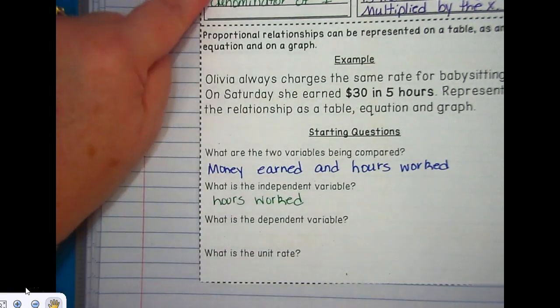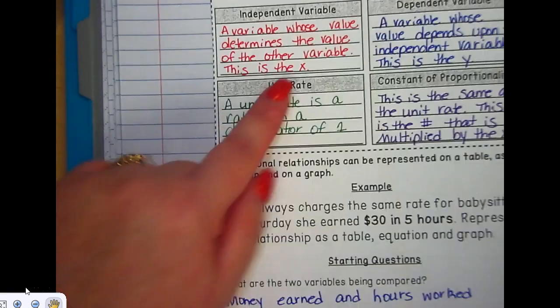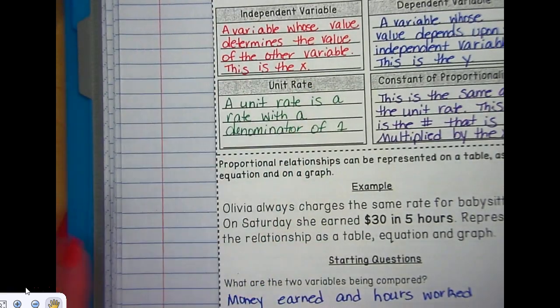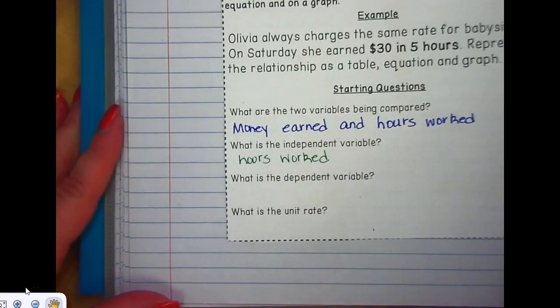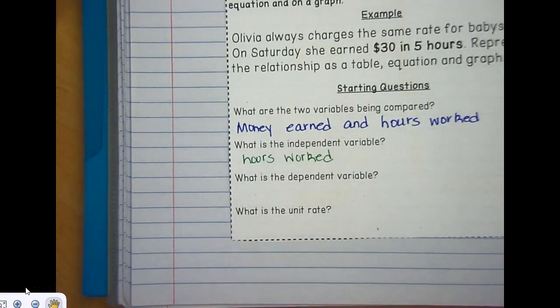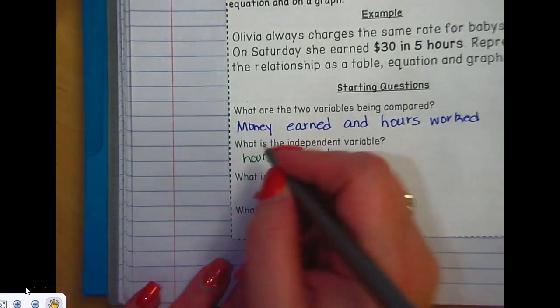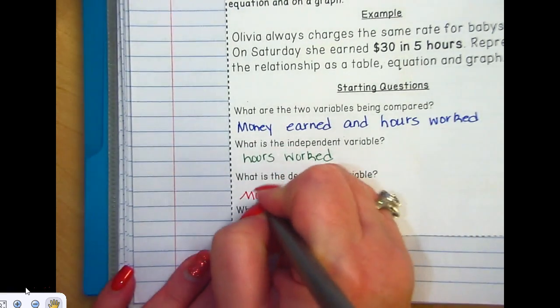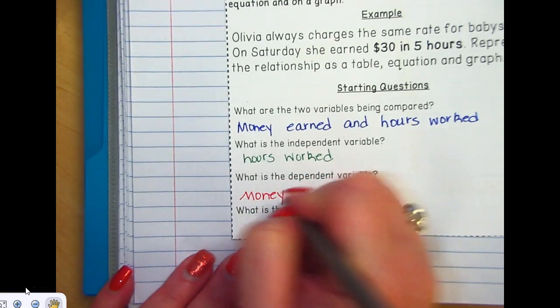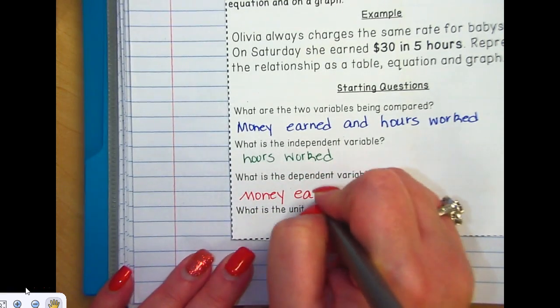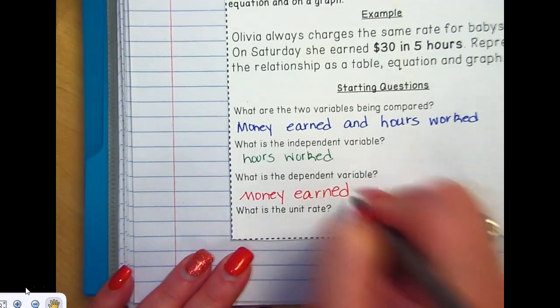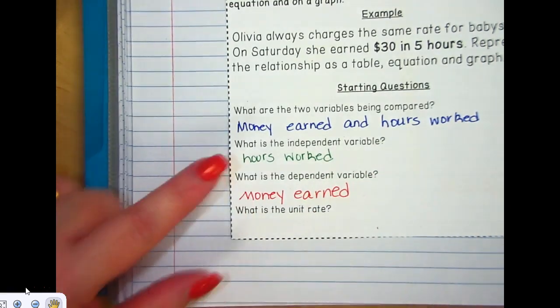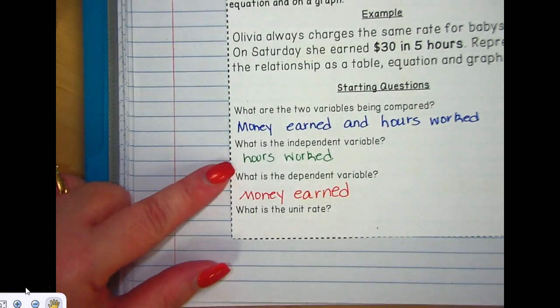And remember, our independent variable is always going to be our x on our table. What's the dependent variable? What depends on the hours we worked? The money earned. The money that we earn depends on the number of hours that we work.